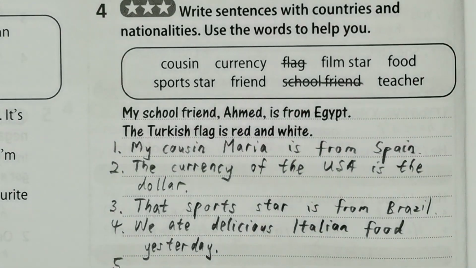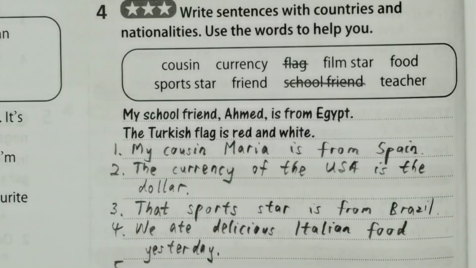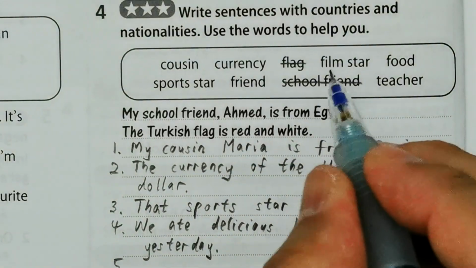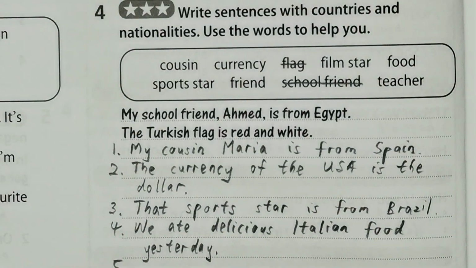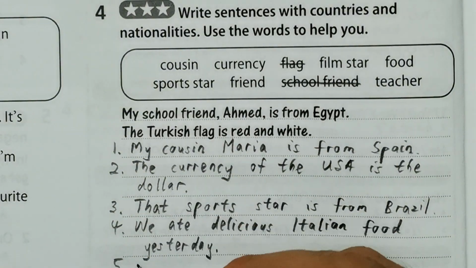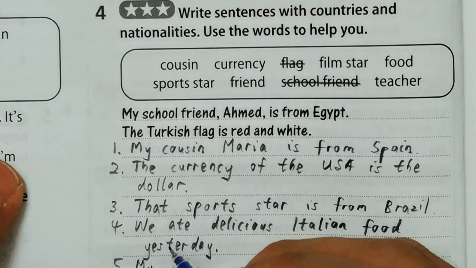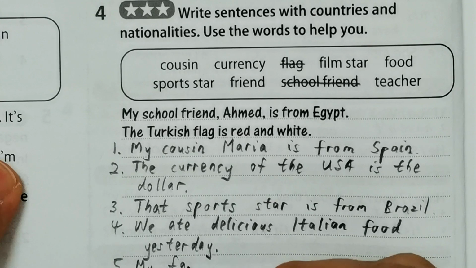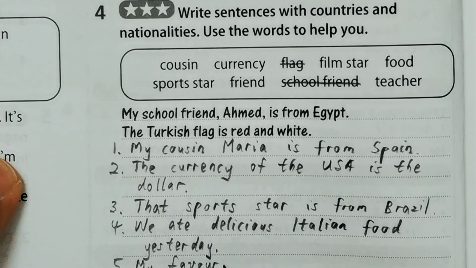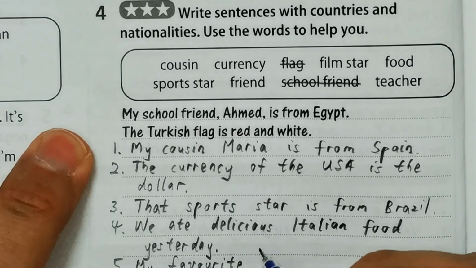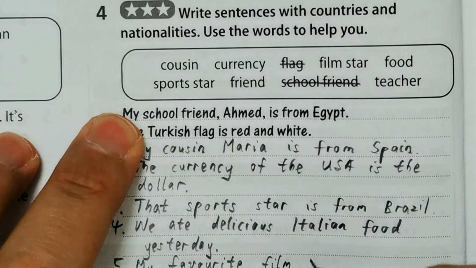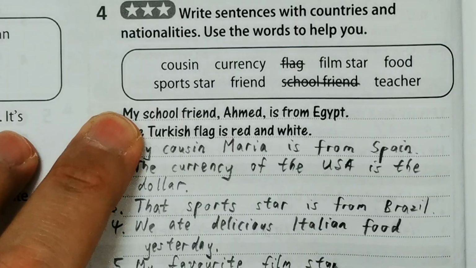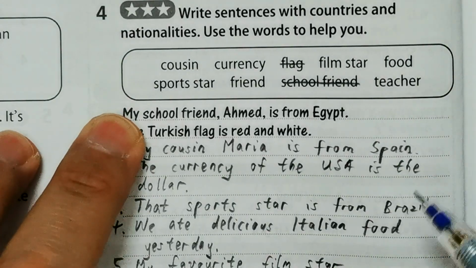And number 5. Okay, sorry, just now I wrote sports star, so maybe the next example would be film star. So you can state it, my favorite film star is from Korea.